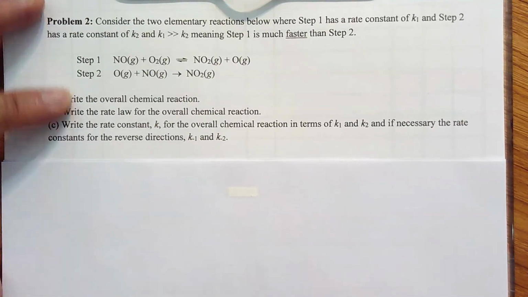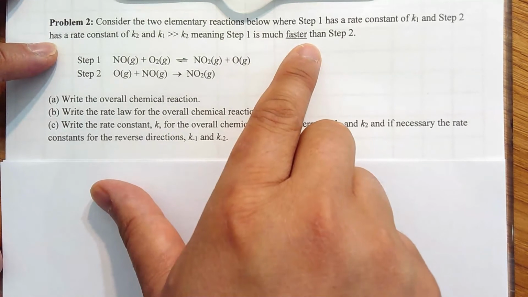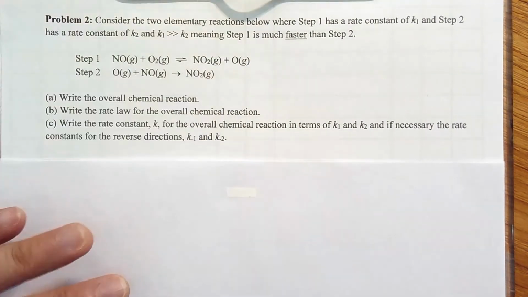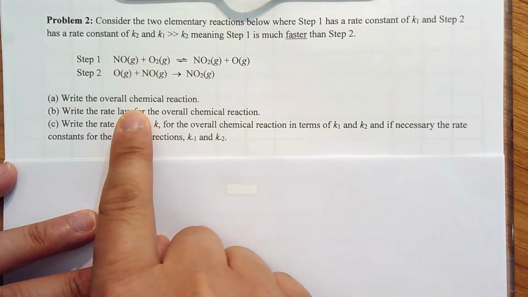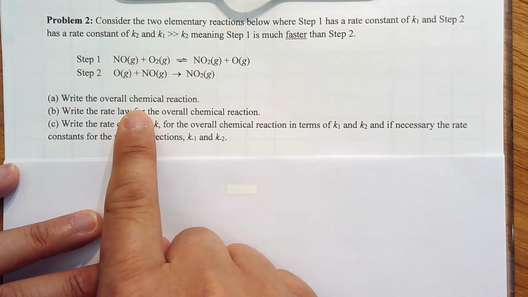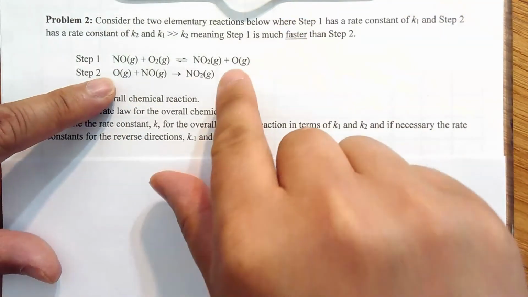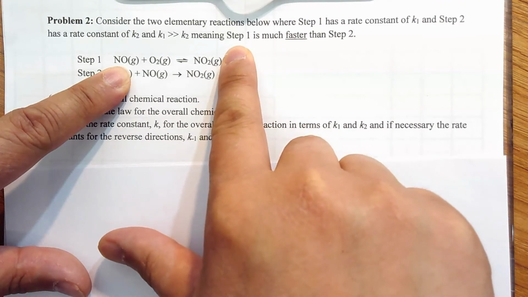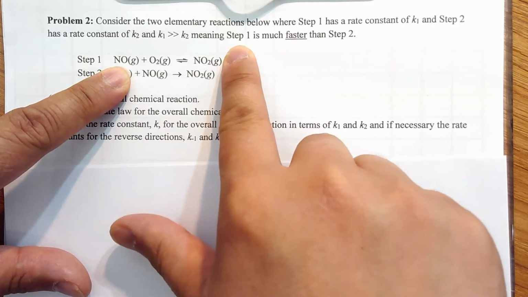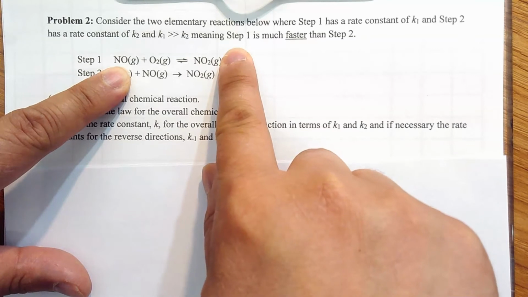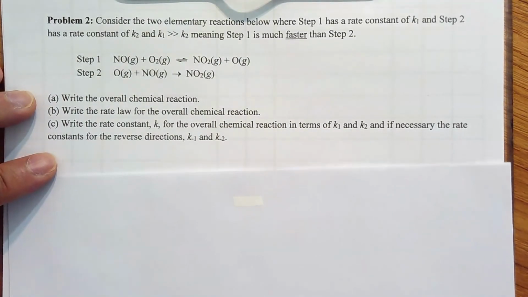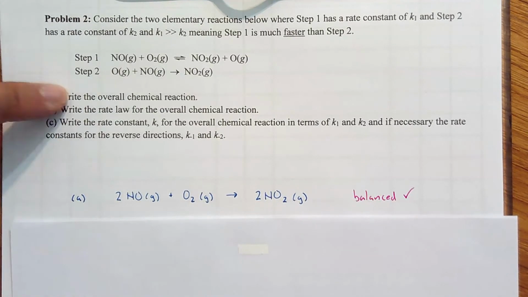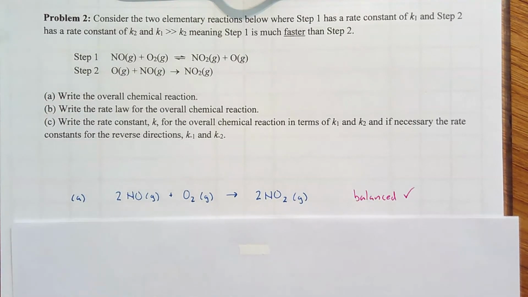So now, step 2 is slower. It's called the rate determining step. Remember that, RDS? Part A is standard. Write the overall chemical reaction. Again, we have the intermediate. In this case, it's a single atom of O. So those go away. And then, okay, it looks like 2NO plus O2 gives 2NO2. And it's balanced.